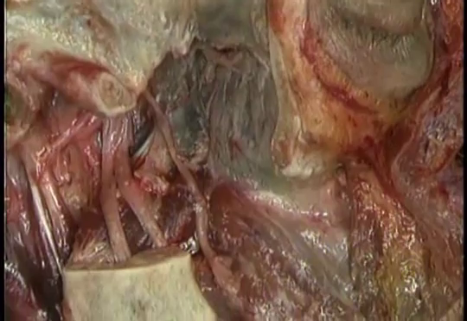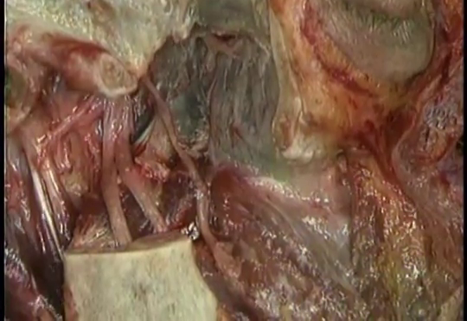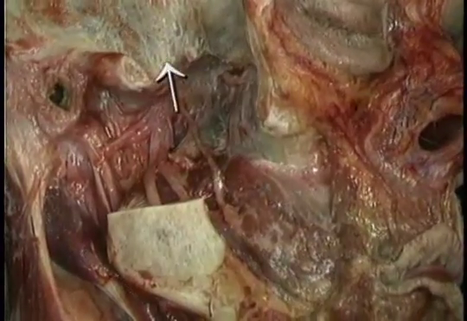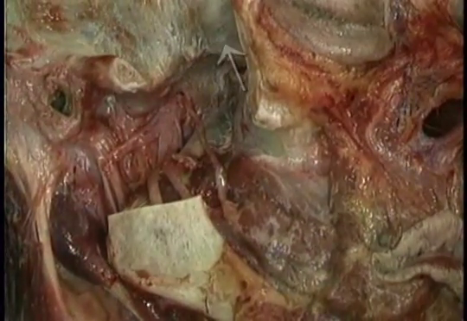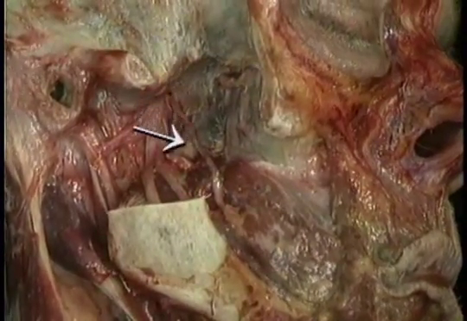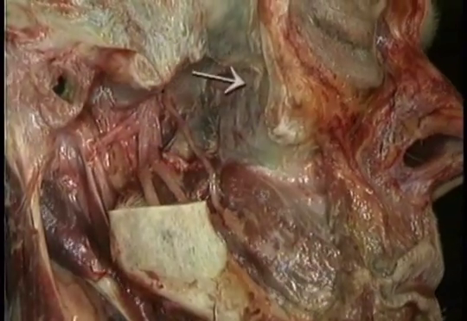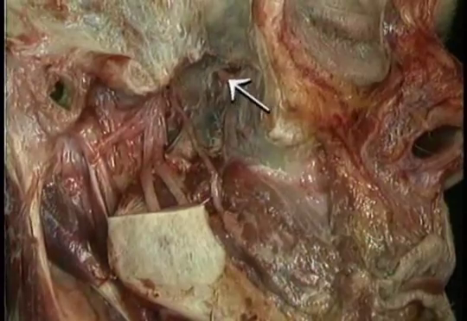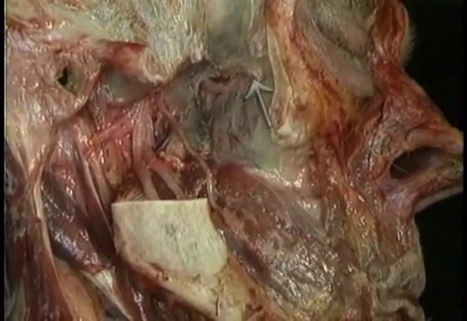This brings us into the infratemporal fossa. Before we look at the nerves, let's get oriented. Here's the underside of the greater wing of the sphenoid. Here's the lateral pterygoid plate, the back of the maxilla, the pterygomaxillary fissure, and the superior orbital fissure.